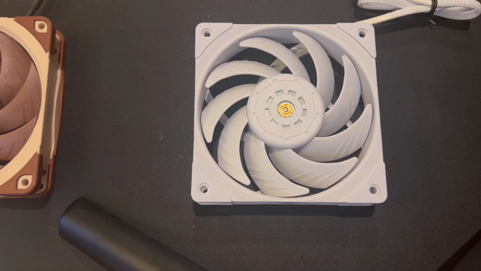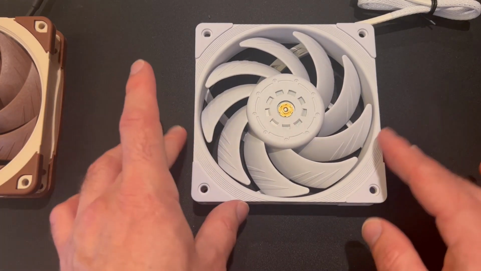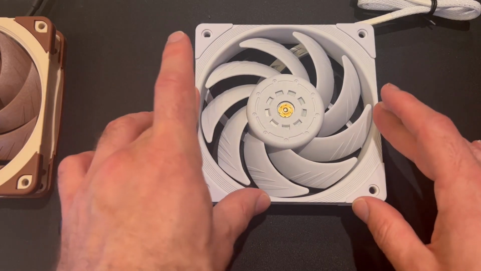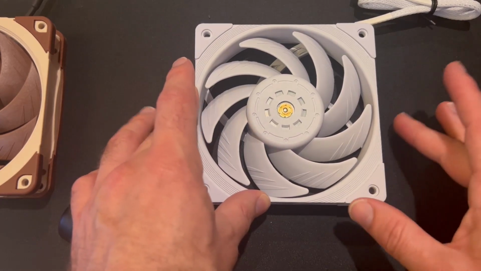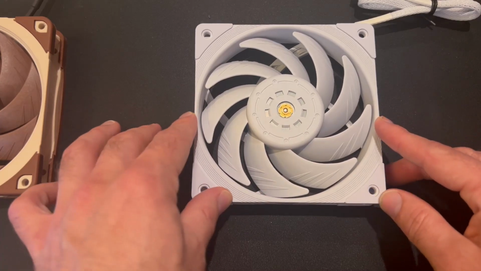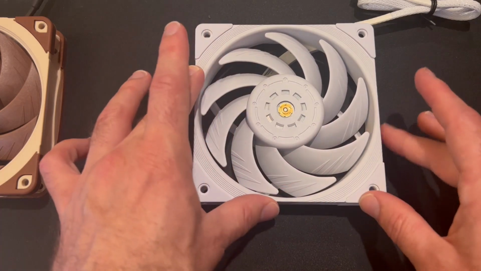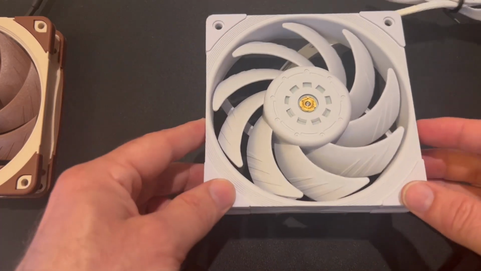So as we saw from the graphs, in airflow testing, or case airflow, it had very poor performance, while in heatsink performance, it was good overall in all aspects. Although this fan does have odd behavior in that it has no RPM change from 20% to 50% PWM signals.